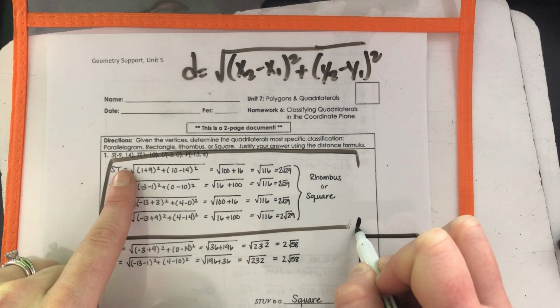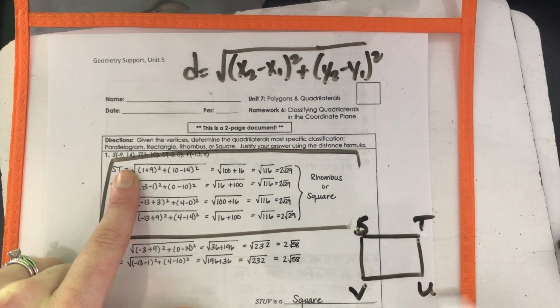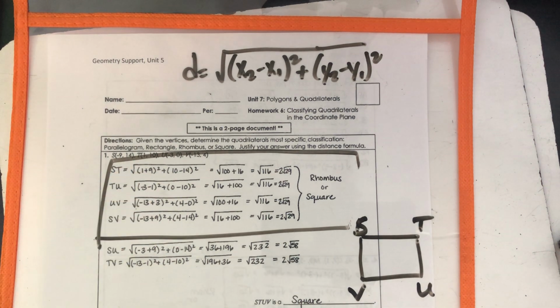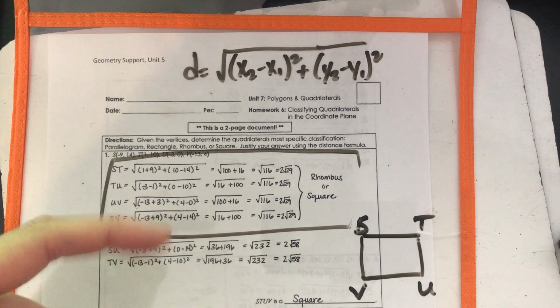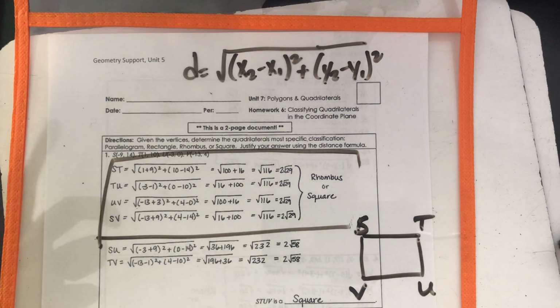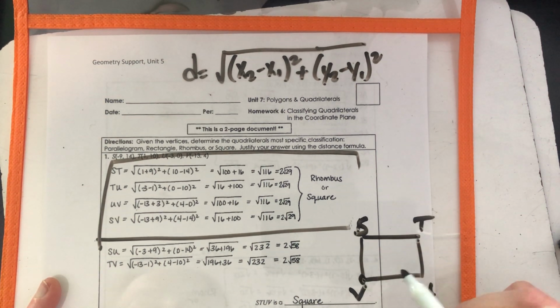And this is STUV. So now I have to look at the diagonals. Because if the diagonals are congruent, then it is a square. If the diagonals we find are different values, it's a rhombus. So I see visually I need to find SU.